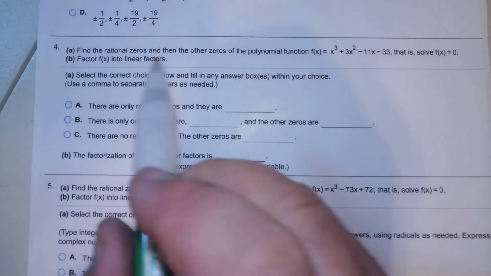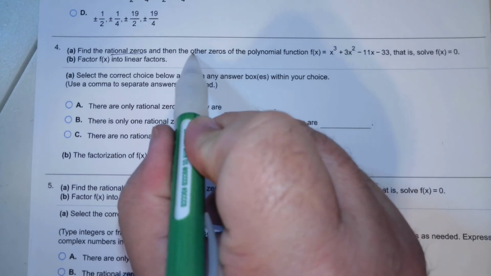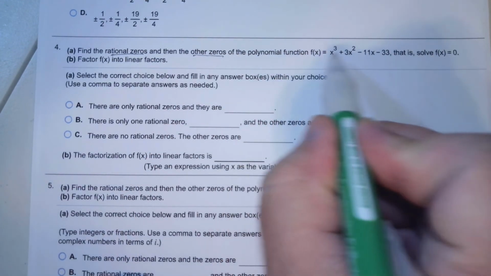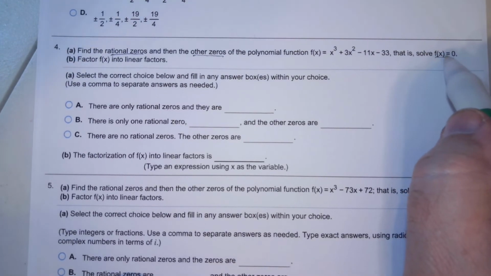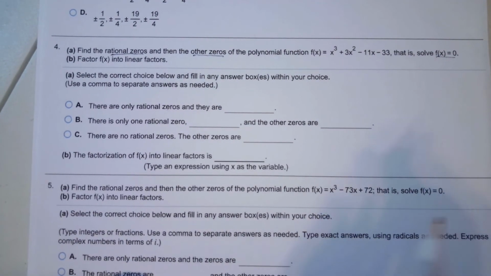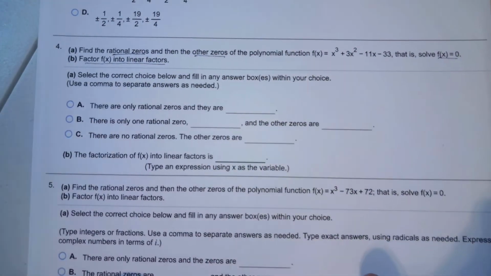So question 4. Find the rational zeros and then the other zeros of the polynomial function. That is, solve it. We have to find all the factors, all the solutions. Factor into linear factors.